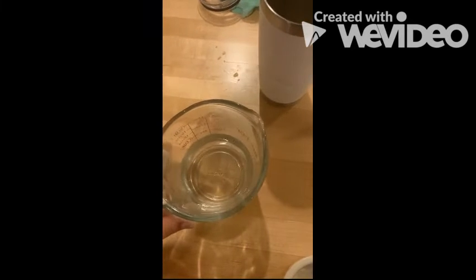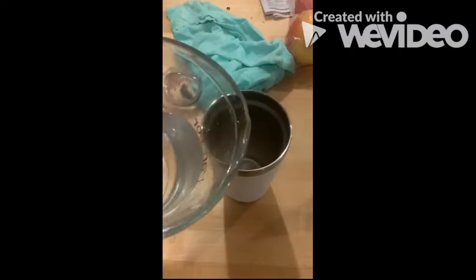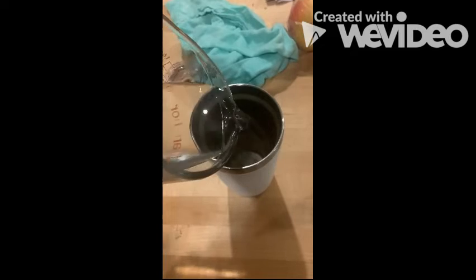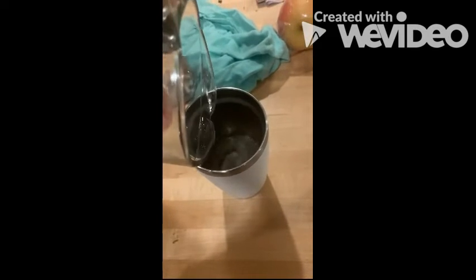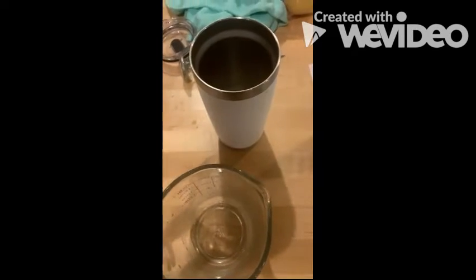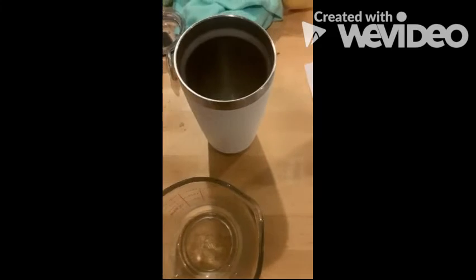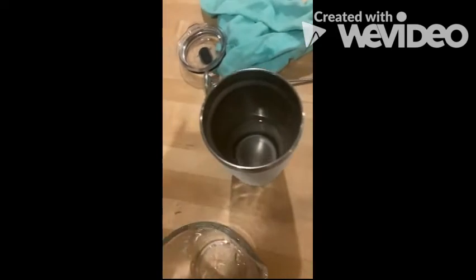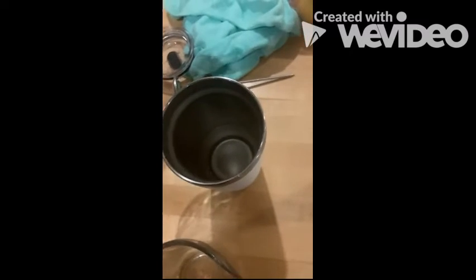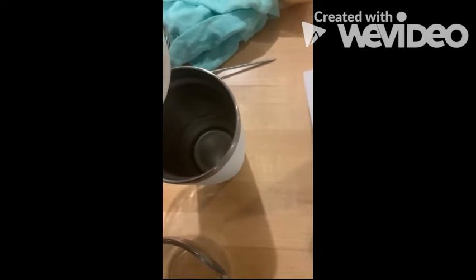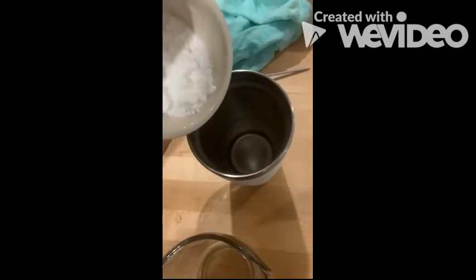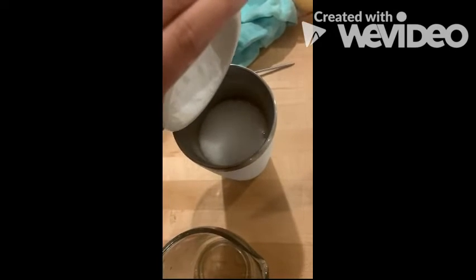I'm pouring 200 milliliters of vinegar into the insulated cup. I don't have a thermometer that can accurately measure it, so I'm going to just dump the baking soda in and see qualitatively if the temperature goes up or down, because the vinegar was at room temperature before.